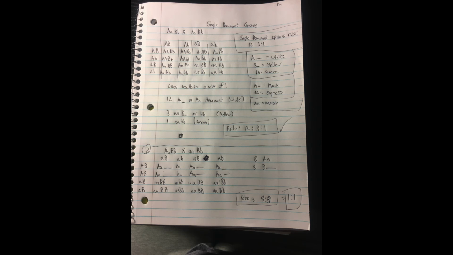For the second cross, we do the same dihybrid cross, and we find that we get 8 dominant A alleles, making it a white phenotype, so 8 white phenotypes, and we get 8 dominant B alleles with no dominant A's, making it a yellow phenotype. So the ratio is 1 to 1.